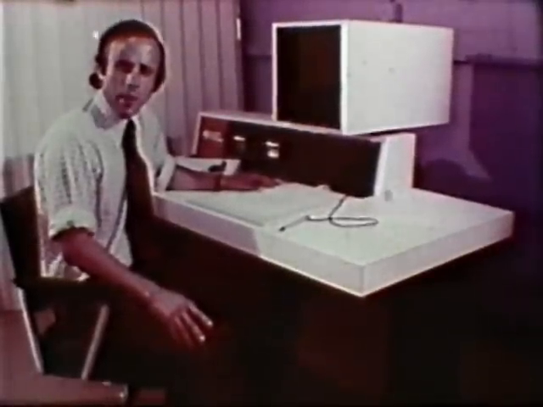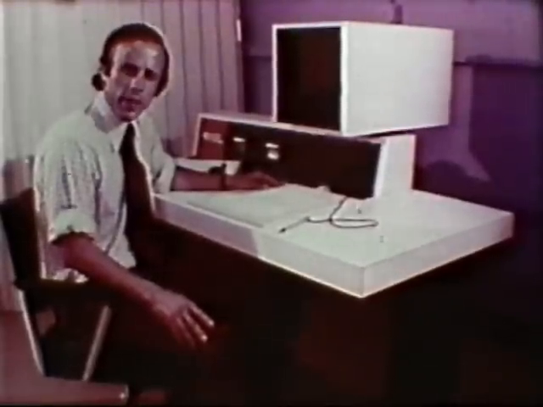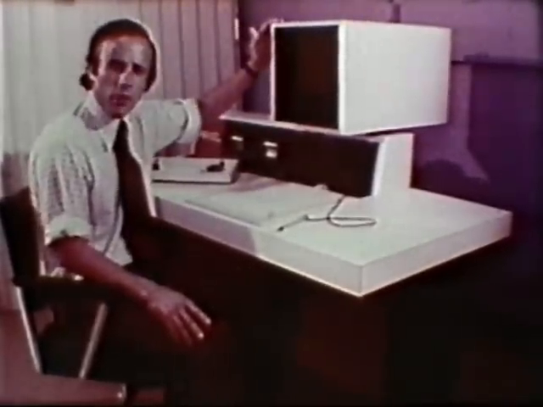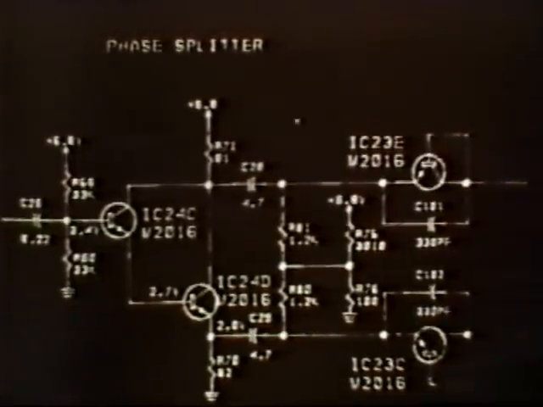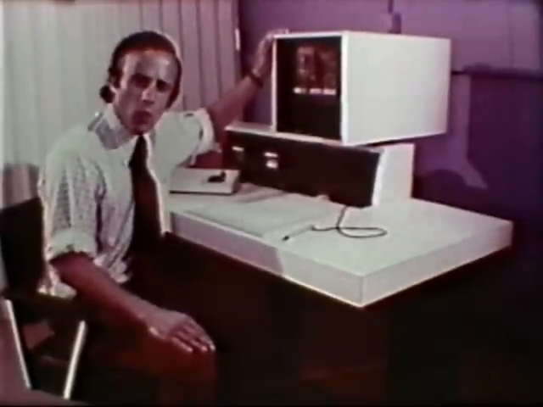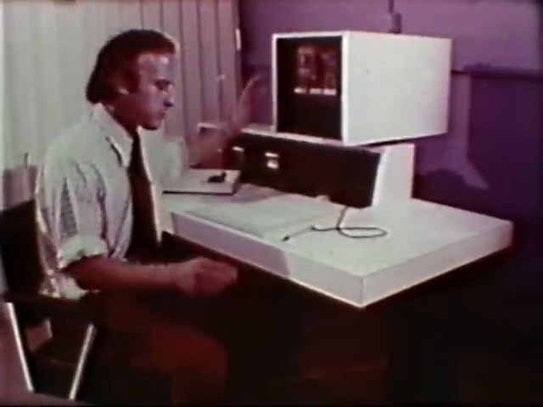Hello, I'm Harry Lee of Applicon, and this is the Design System Console, the focal point of our new automated drafting system. This is the display, a cathode ray storage tube that provides a flicker-free view of our drawings. The display is like a window over a large, imaginary drawing table.